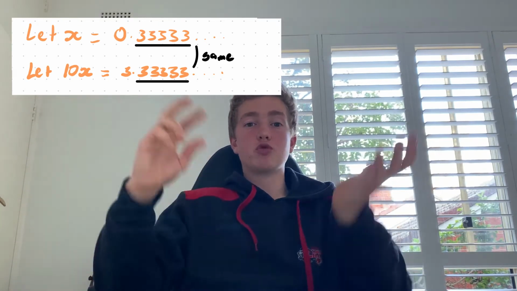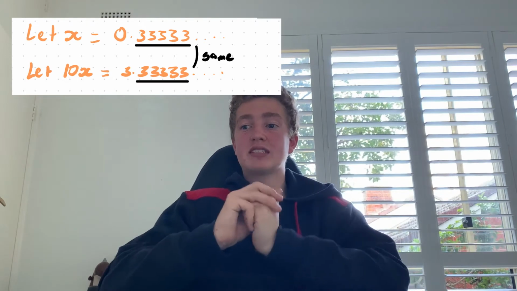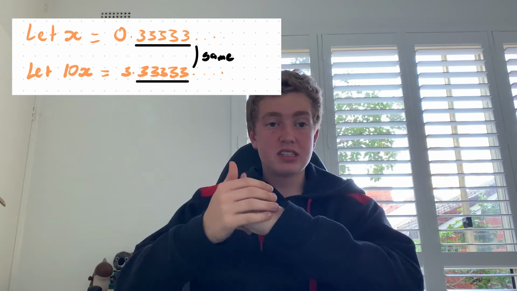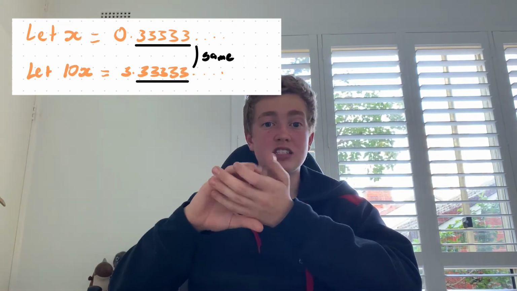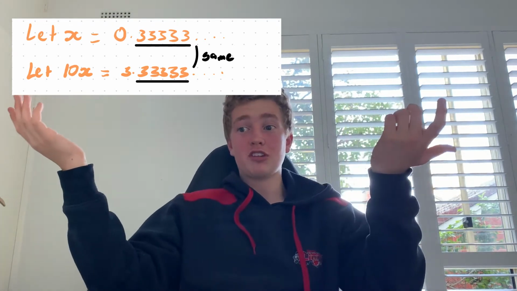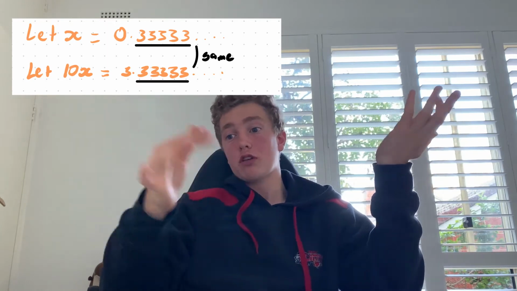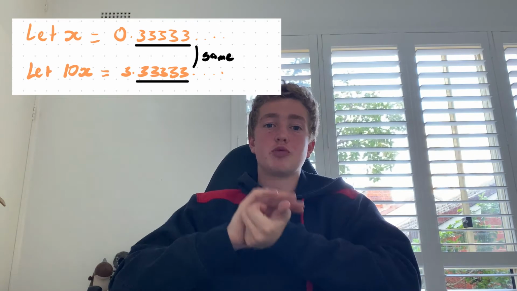What we're looking for is when both of those have the same ending, or the same decimal. That applies here, but it applies a lot more in some of the harder questions. So as we can see, after the decimal point, x is 0.333333, and after the decimal point is the 3333333 bit, which is the same as in the 10x, where after the decimal point there is also 3333333.